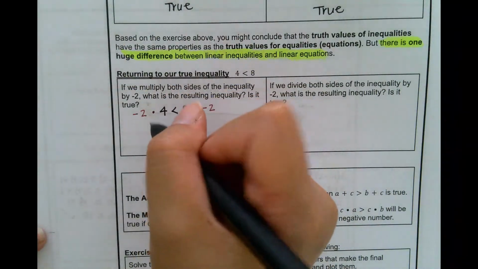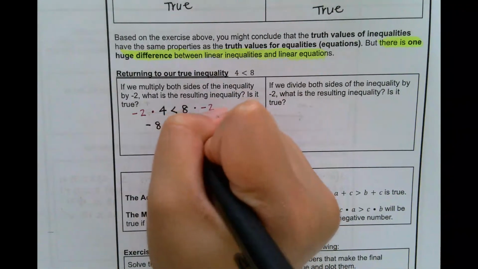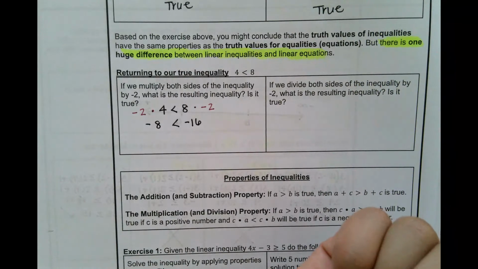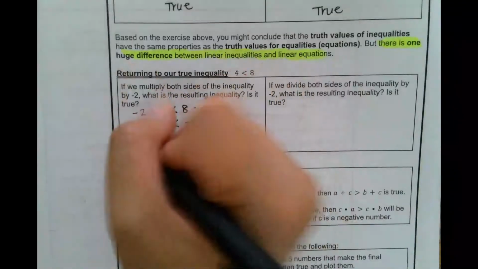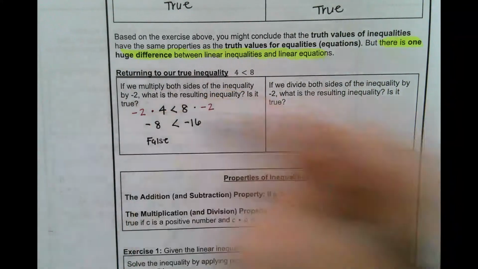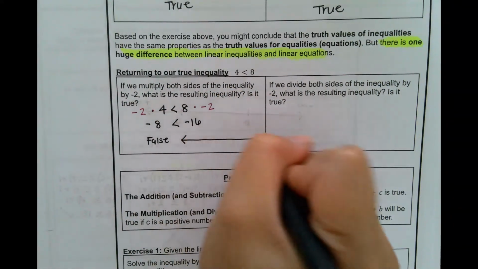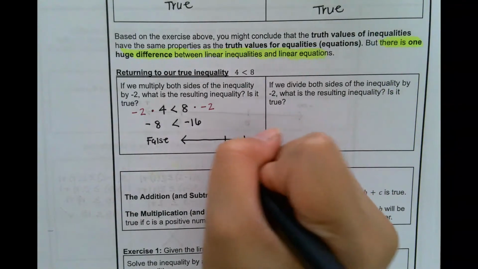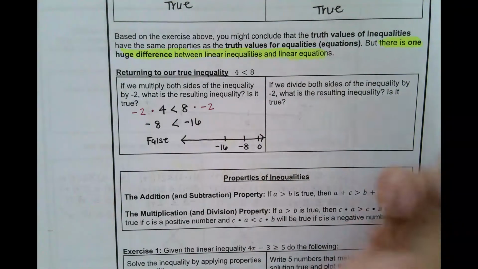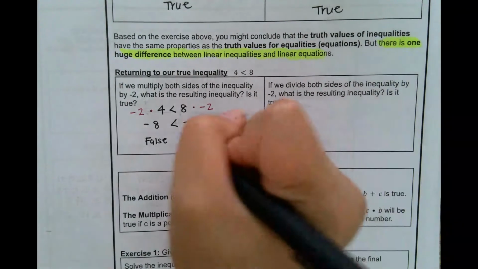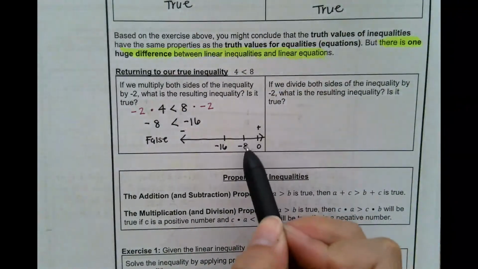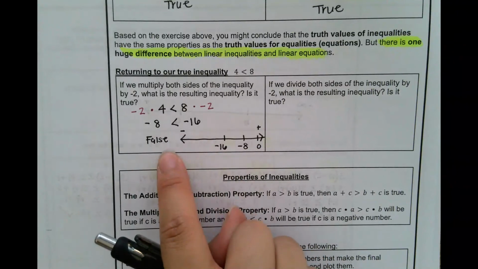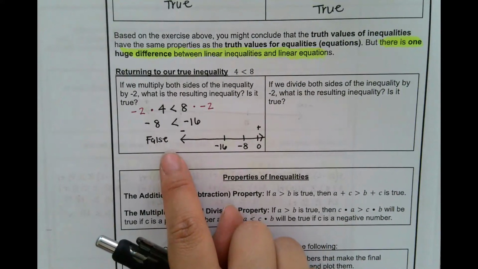Negative 2 times 4 is negative 8. 8 times negative 2 is negative 16. Is negative 8 less than negative 16? This is false. The reason is if we see it on the number line, negative 8 would be here, right? 0 would be somewhere here. And negative 16 would be here, right? So again, this is towards positive infinity. This is towards negative infinity. So the numbers on the right are bigger, right? So negative 8 isn't less than negative 16. It is false. Negative 8 is bigger than negative 16.